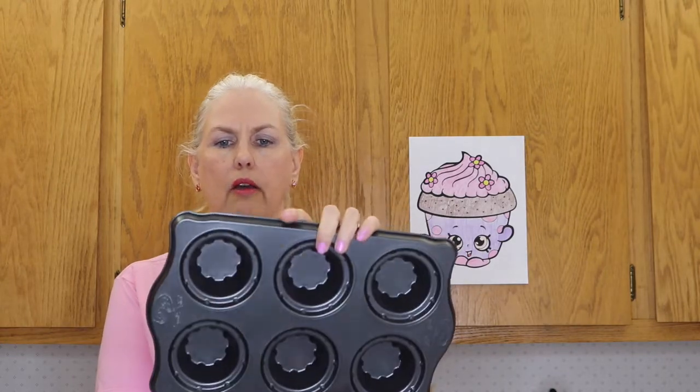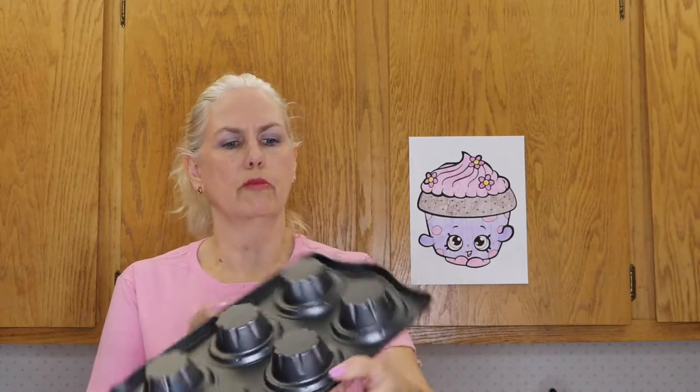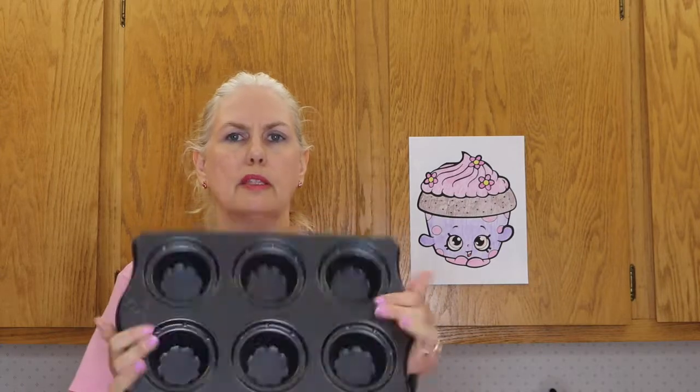Kind of looks like an upside down Jello mold type of thing, but I thought it would be cute to make some kind of mini cakes in there, and we'll frost them. So I'm going to make a chocolate cake today.